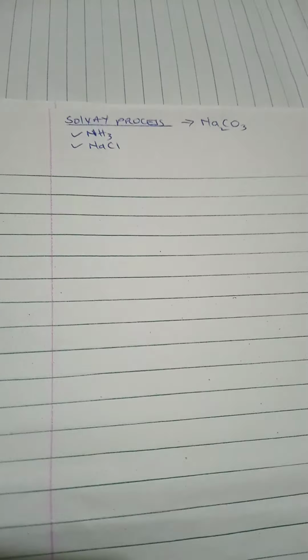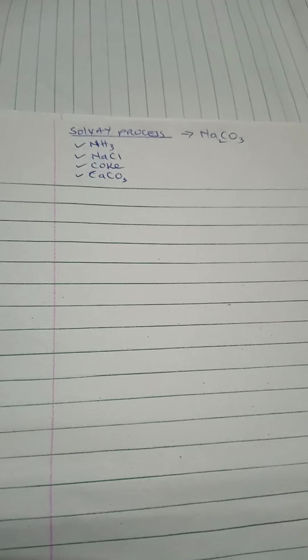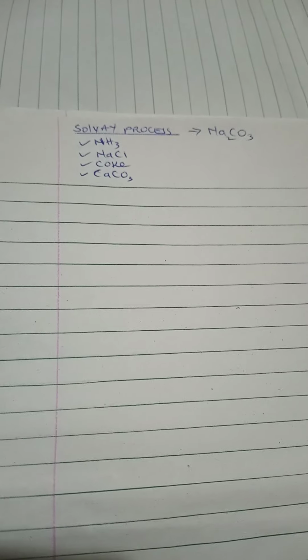The other one is sodium chloride. The other one is coke. Coke will be used to give us the carbon dioxide. Then we have the limestone, that is the calcium carbonate, which also will be used to give us the carbon dioxide. Now, we have also another important factor which is required, that is water.